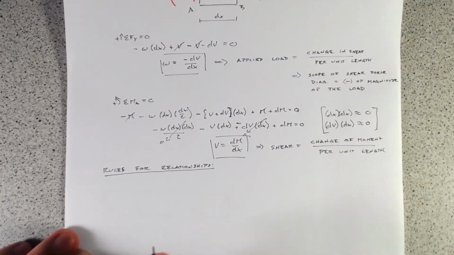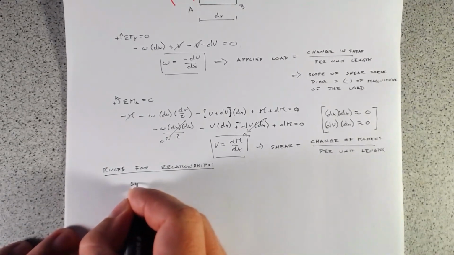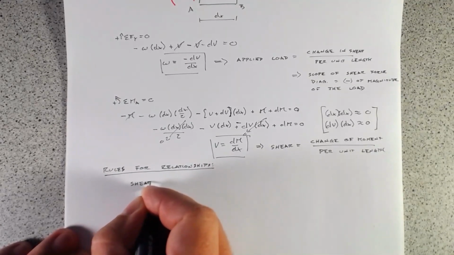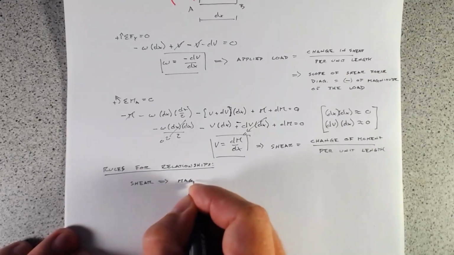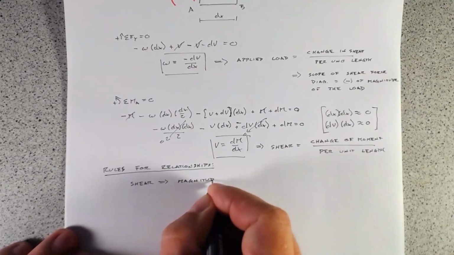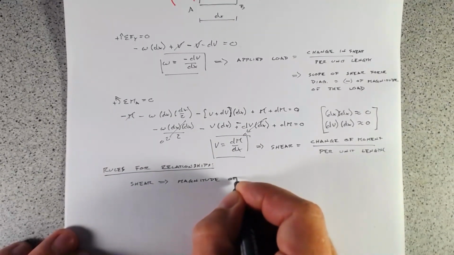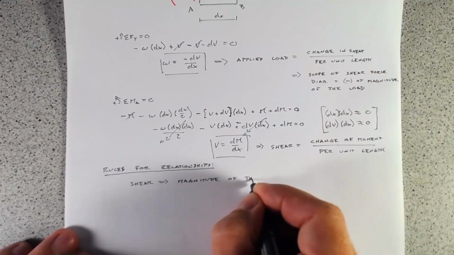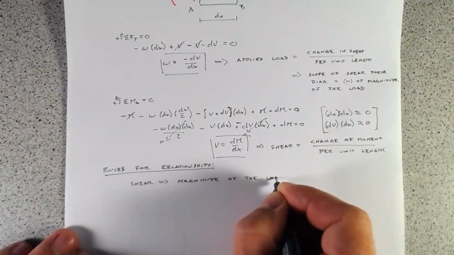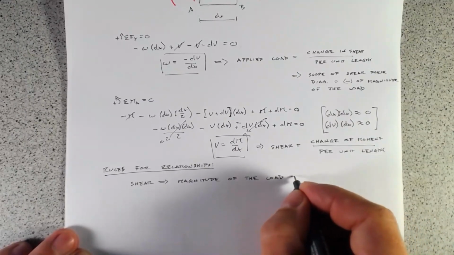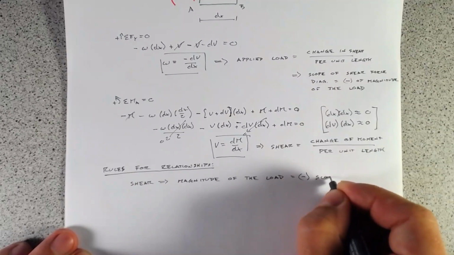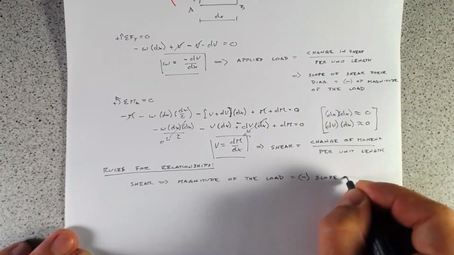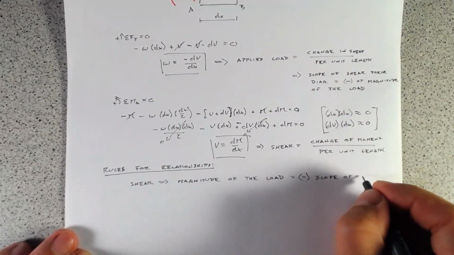So these are for shear: the magnitude of the load equals the negative slope of the shear force diagram.